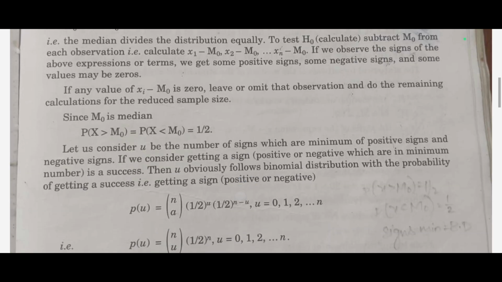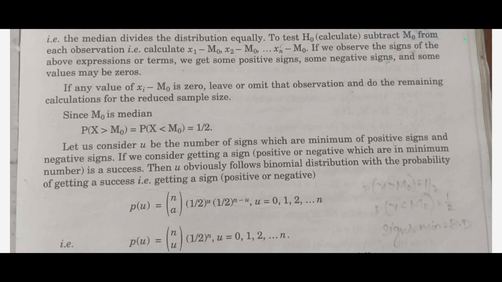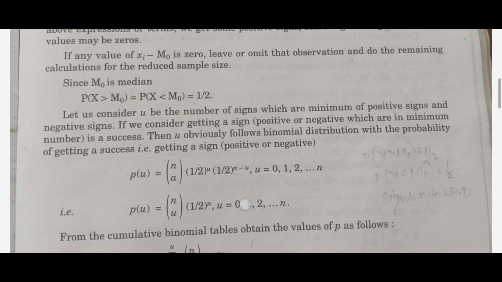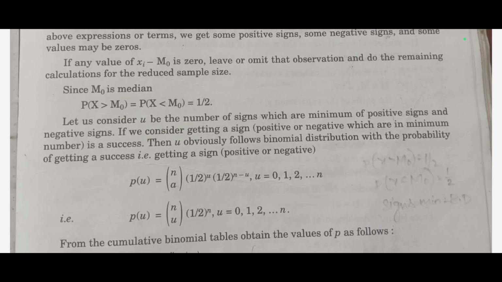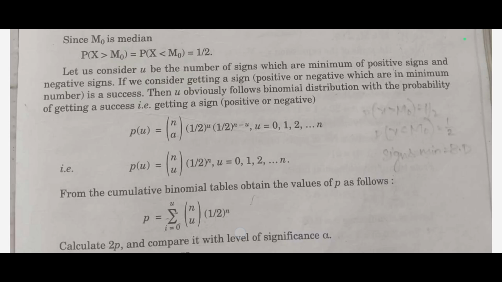If any value of xi minus m naught is 0, leave or omit that observation from the data. Then you have to calculate this U value. Here the U value plays a very important role. U is a binomial distribution observation, or U follows the binomial distribution function.